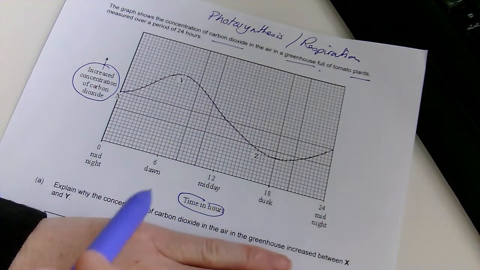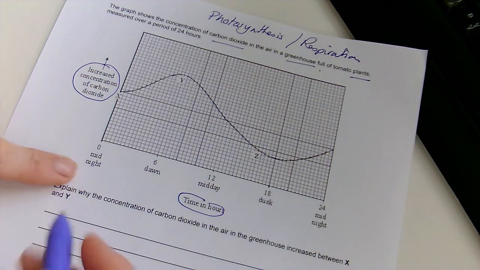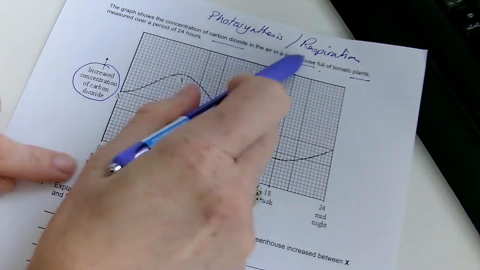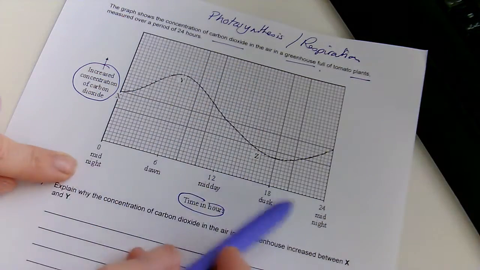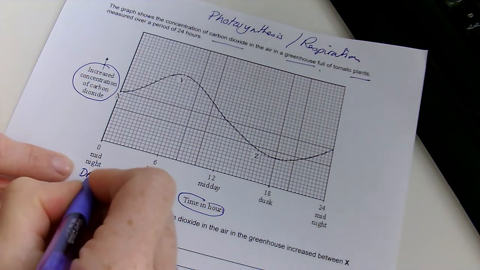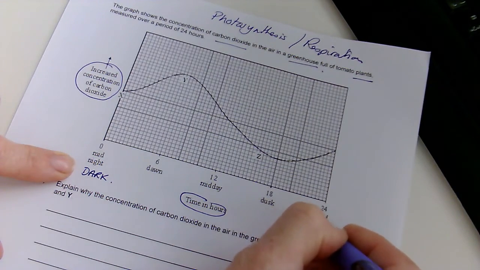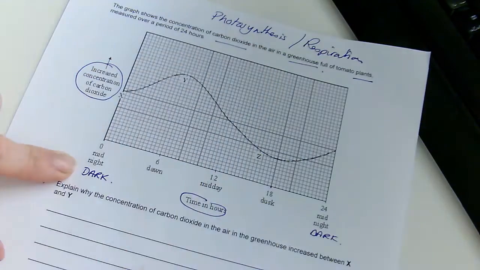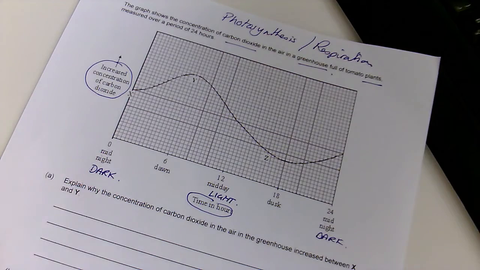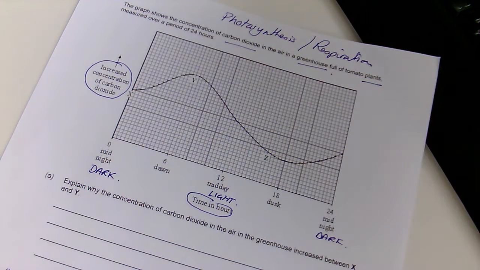Now, again, at the graph, what we need to think about is the specific times of day that are labelled. Thinking about these two processes, we need to think about what is happening at these times of day. It's midnight, so it's going to be dark at both ends, and that is relevant to these two processes. At midday, there is light. Just by thinking about the graph first, it's going to help me in the questions itself.